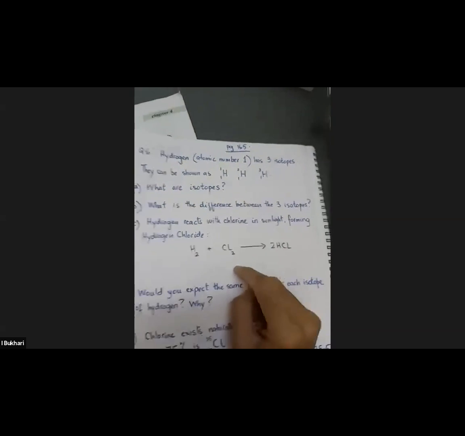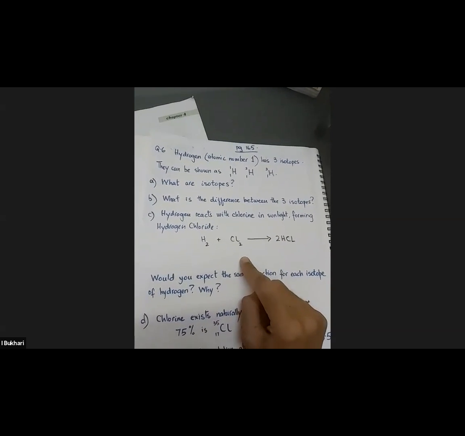Yes, Javeria? The reaction will be the same because the electrons are included in the reaction, not the protons or the neutrons which are in the nucleus. The nucleus is not included in the reactions. Yes, it is correct. Please complete your answer.